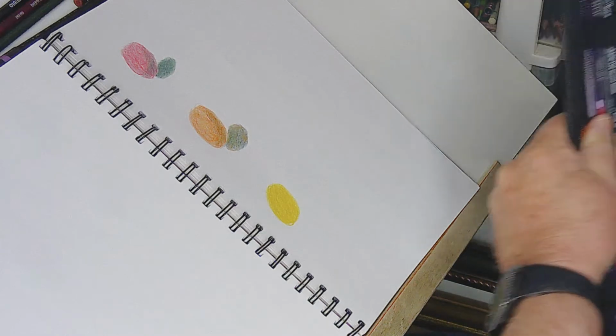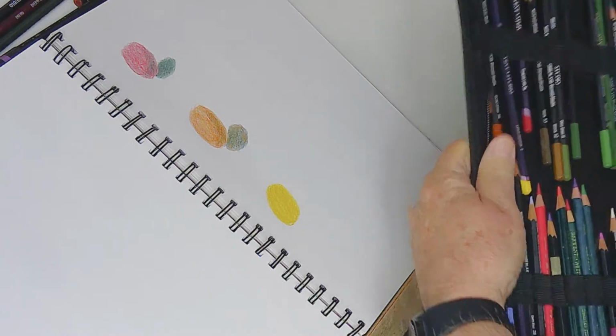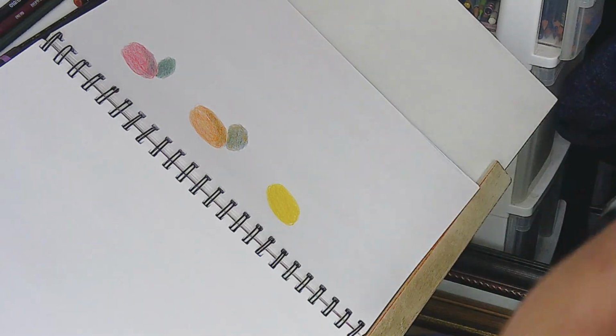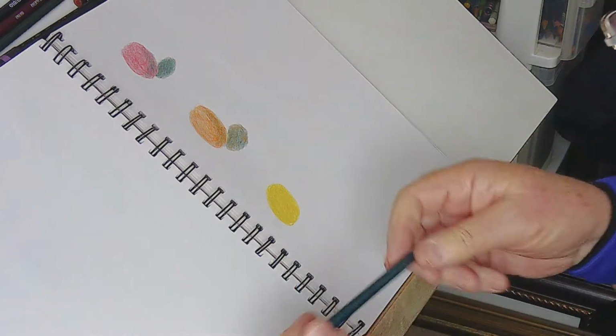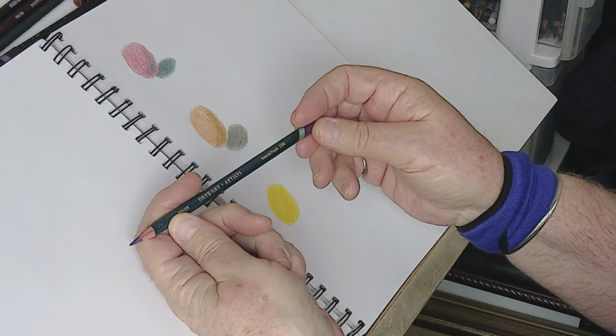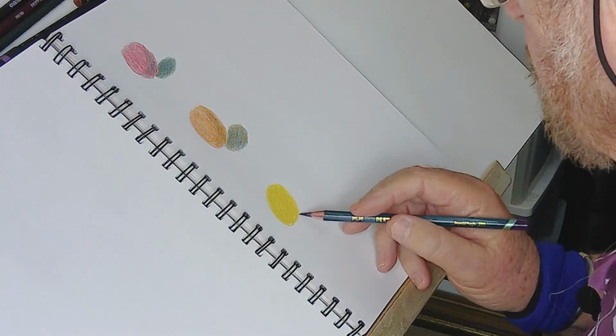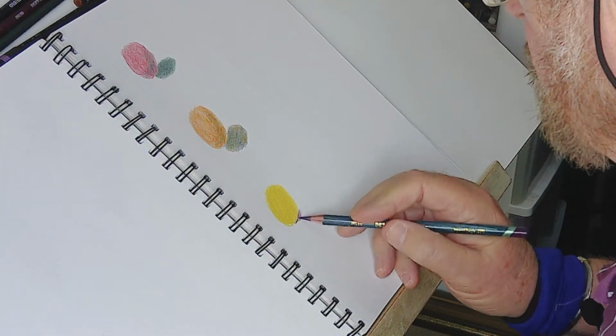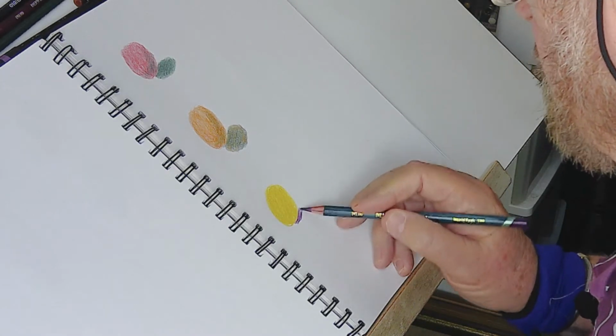So let's see if I can grab a violet right now. Well, I have a pencil here called Imperial Purple. It's a Derwent Artist number 2300. That's going to be fairly close.